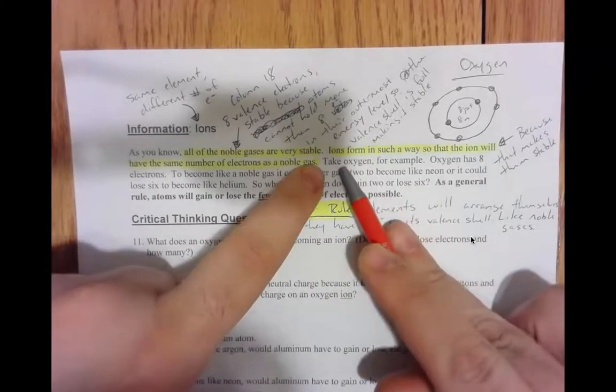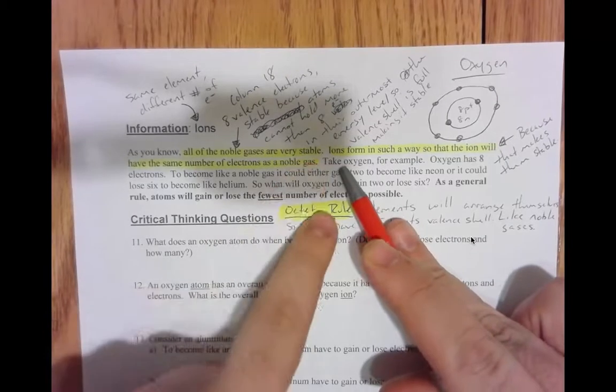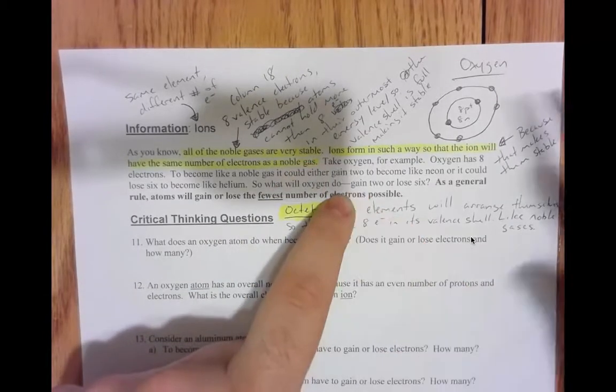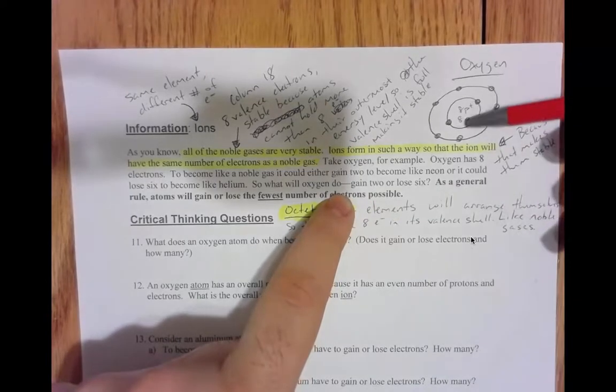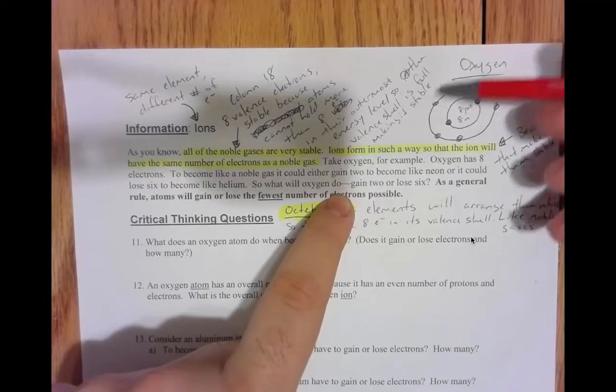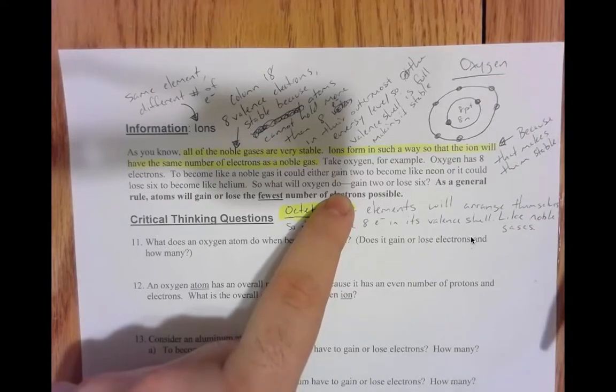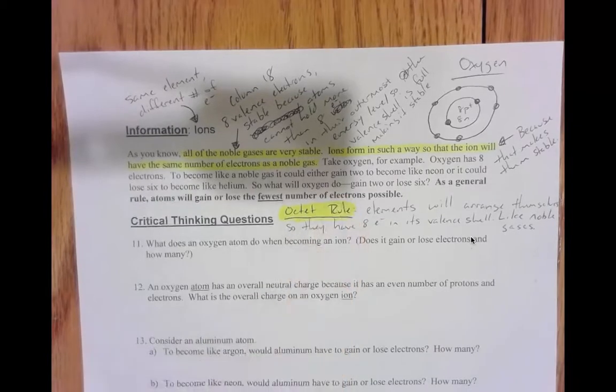Next, the paragraph uses oxygen as an example. I drew a Bohr diagram of oxygen up here. In the center we have our 8 protons and 8 neutrons, and then what we're going to focus on, because we're dealing with ions, is the electrons. There are also 8 electrons. Remember, it wants to act like a noble gas because that makes it stable.